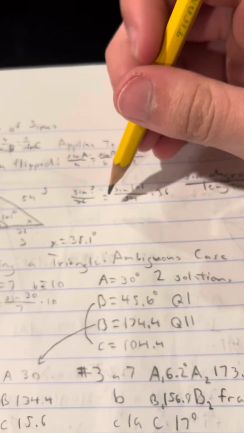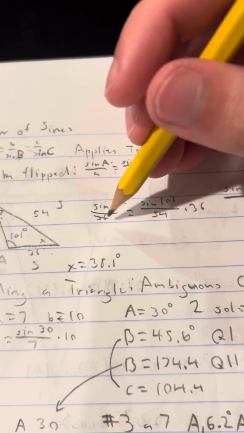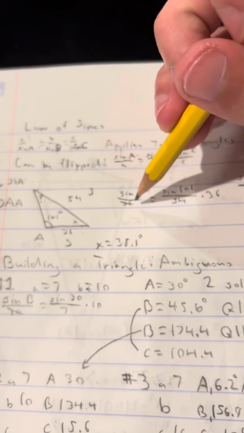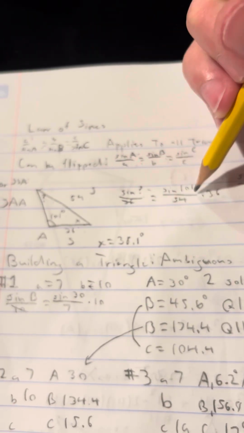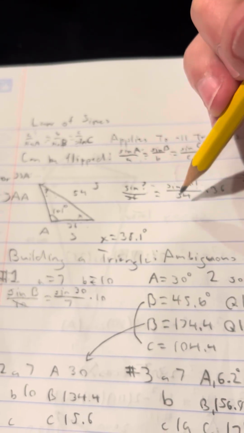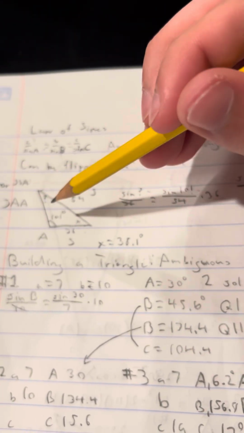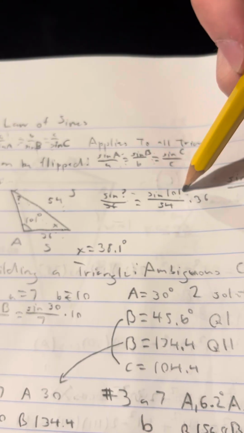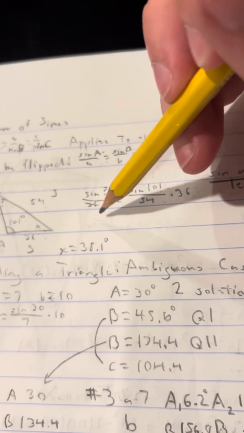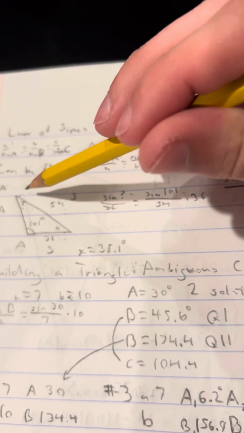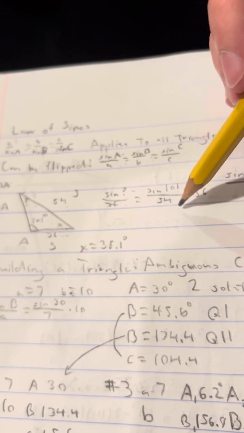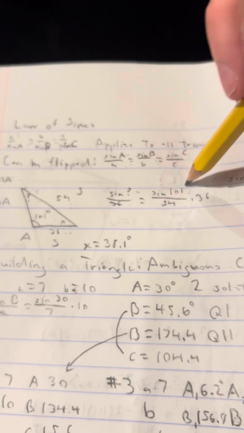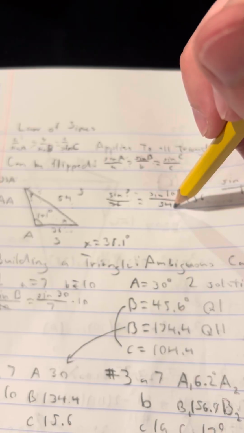But this is about the law of sines. So we take the sides on the bottom because we're using this one, from right here. The sides go on the bottom. This side is going to be the angle that corresponds to the known side. So it's going to be 54, 101 degrees, sine of 101 over 54, times the known side with the unknown angle. And then over here it's going to be the known degrees, sine of the known degrees over their corresponding side.